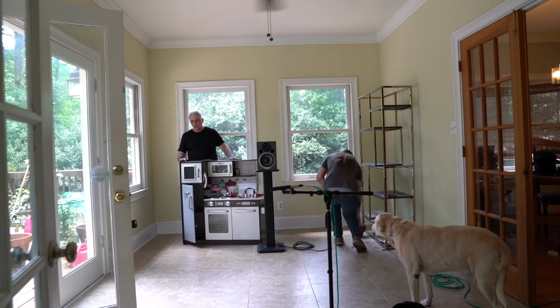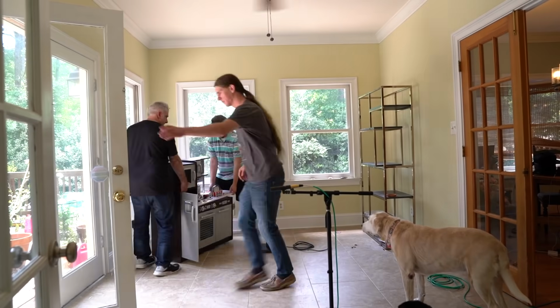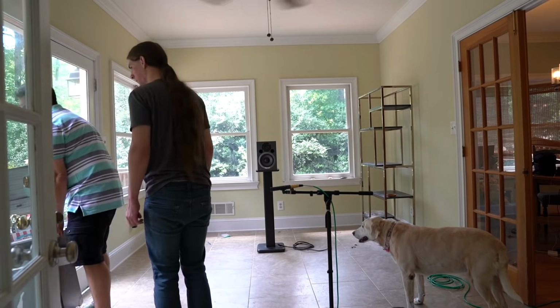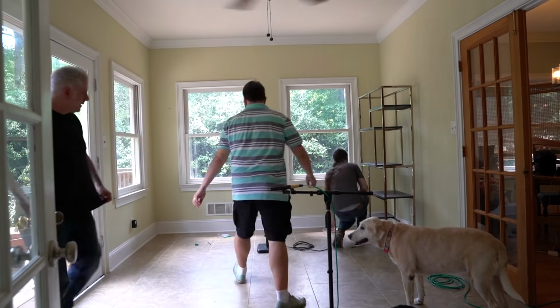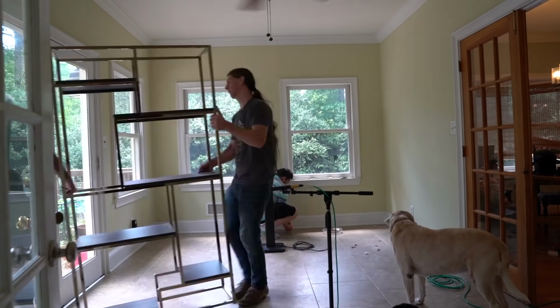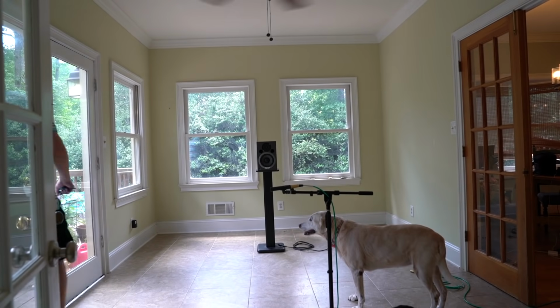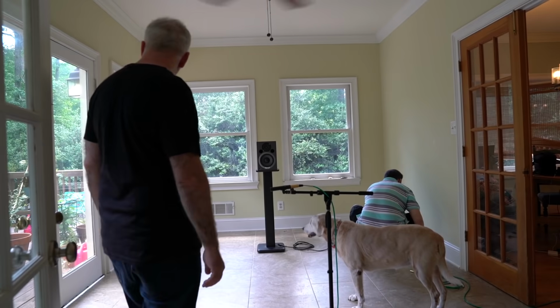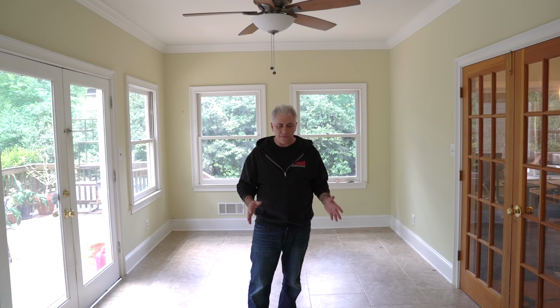We got to clear out the room, get all the kids' junk out of there. We have the basic setup of the speaker and the microphone there where it's going to be approximately. My dog Maddie is hanging out there watching, moving it out, cleaning it up, and then here we go. This room has tile on the floor. It's got windows all around. It's a sunroom. And it's got crown molding on it.